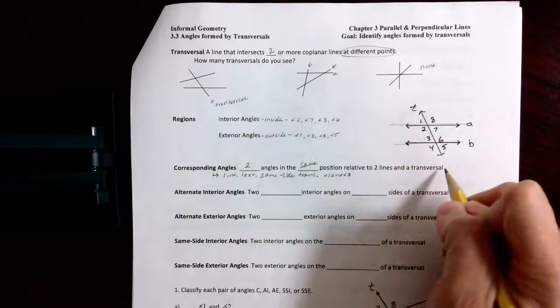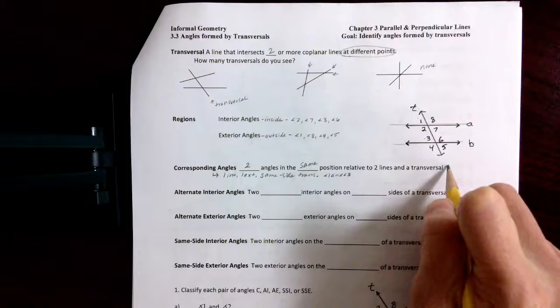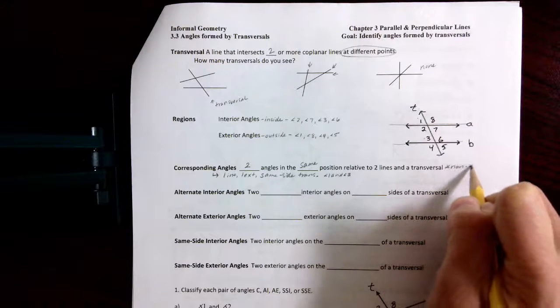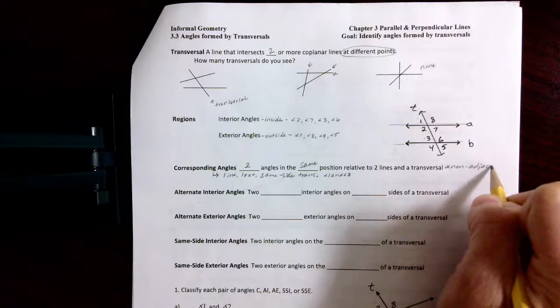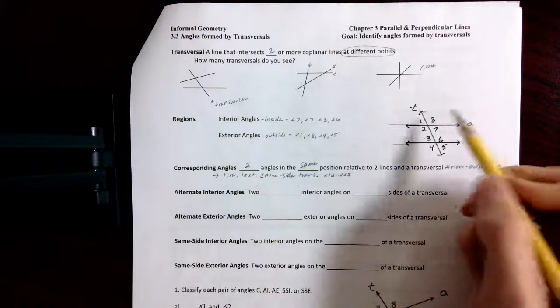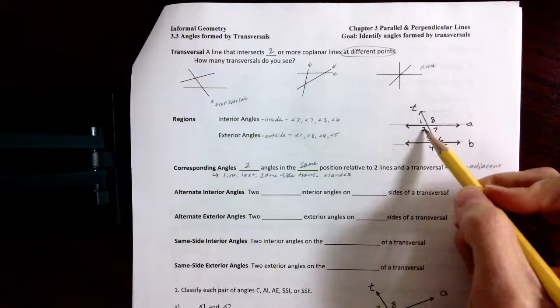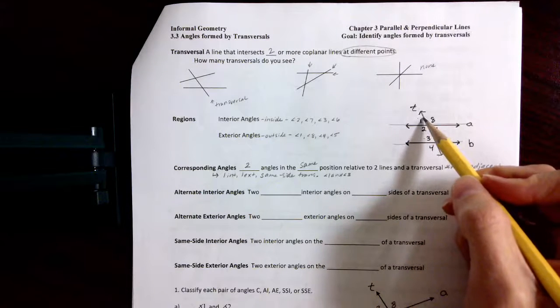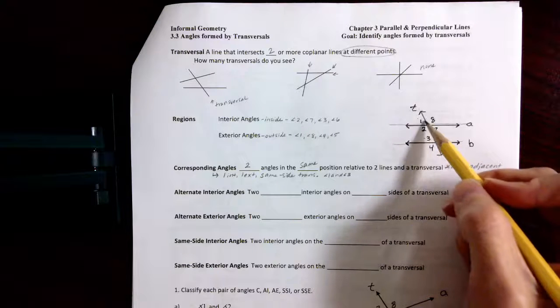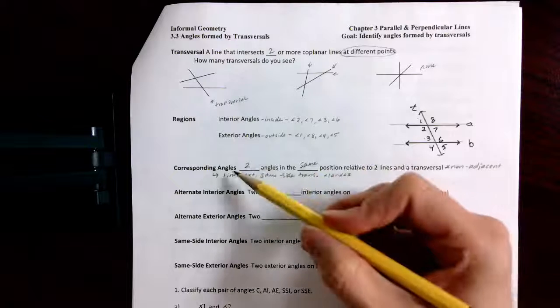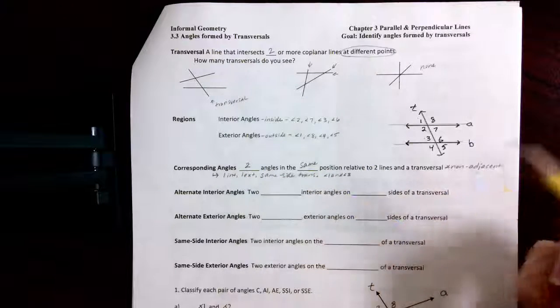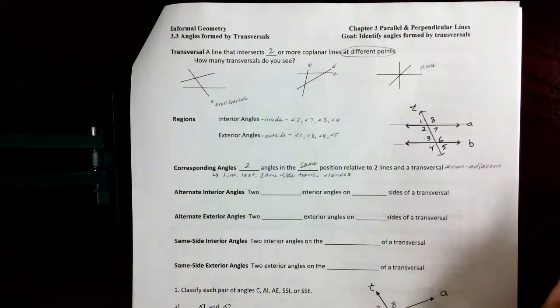Another thing that we should probably mention here is that corresponding angles have to be non-adjacent, meaning they can't be directly next to each other, because if they were next to each other and I had an interior and an exterior on the same side, this is actually called a linear pair. And if my 2 angles form a linear pair, then I would not call them corresponding. Okay, that's why we have a different name for corresponding angles.